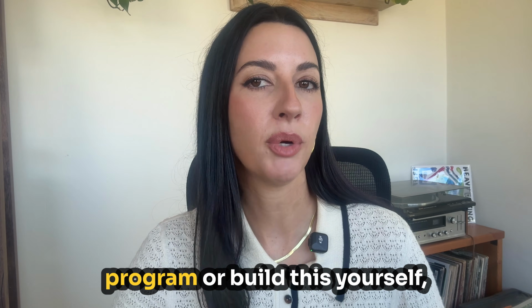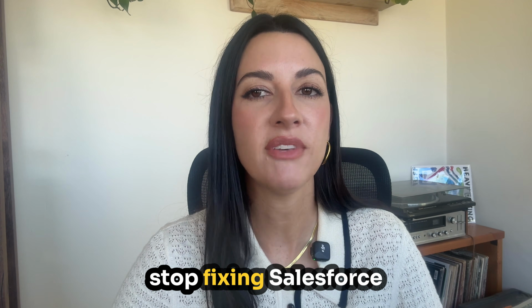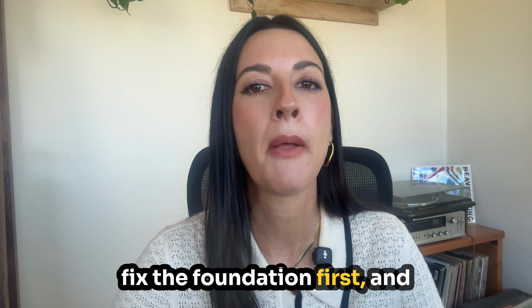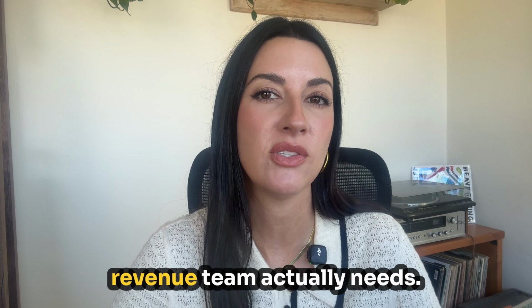But whether you join the program or build this yourself, stop fixing Salesforce randomly, follow the roadmap, fix the foundation first, and then build the system that your revenue team actually needs.